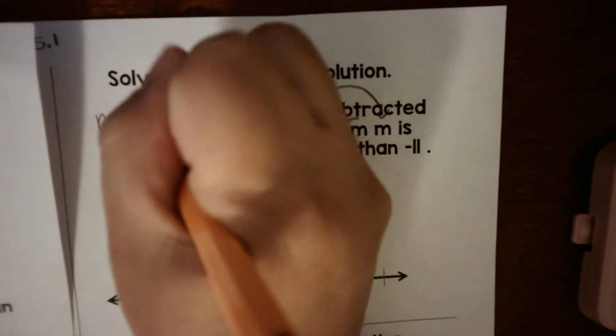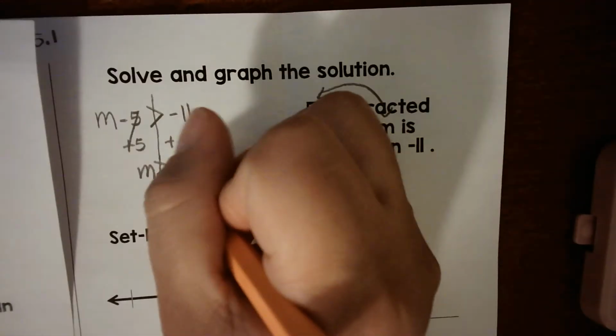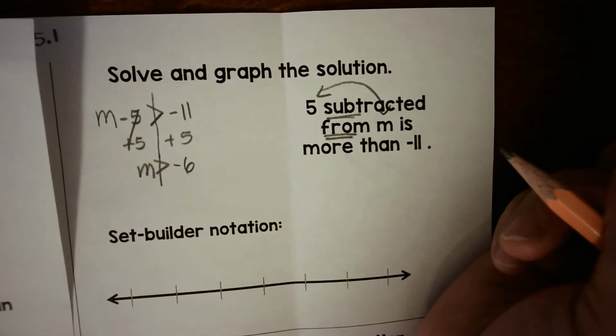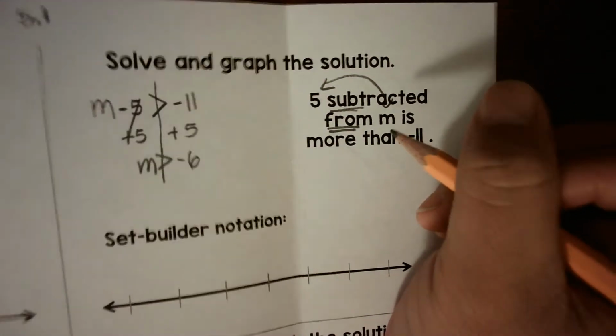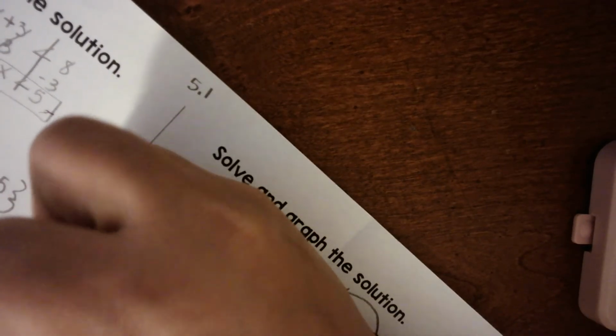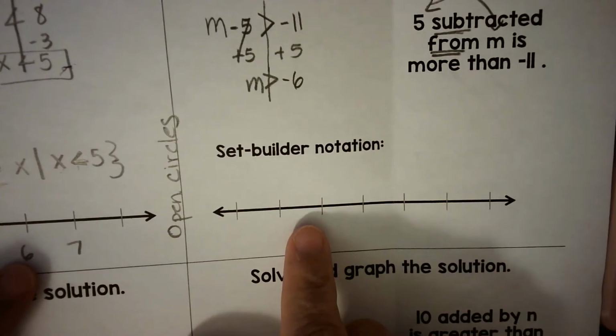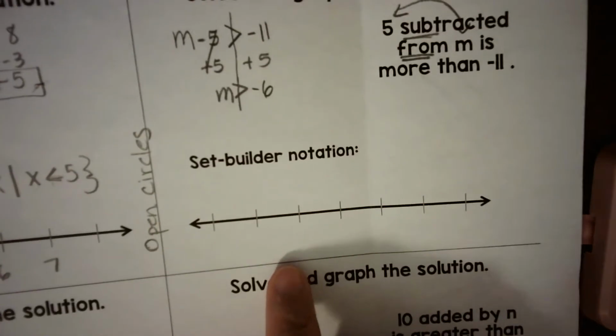To solve it, we draw the line, and treat it just like an equal sign. We're going to add 5 to both sides. M is greater than negative 6. So for both of these, we have open circles. For the less than and the greater than, we have open circles. That means that the negative 6 and the 5 are not included.